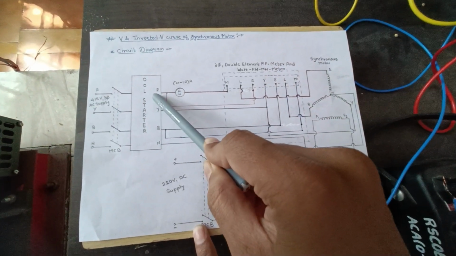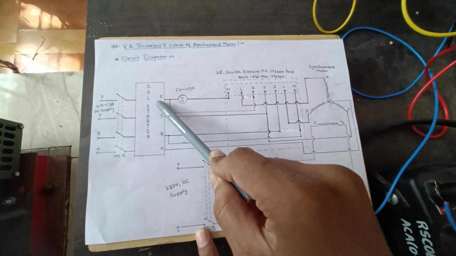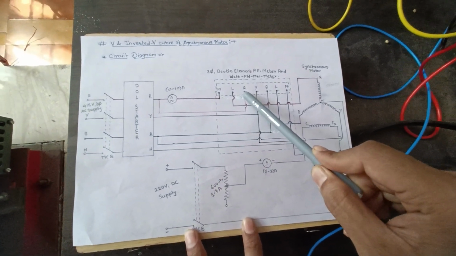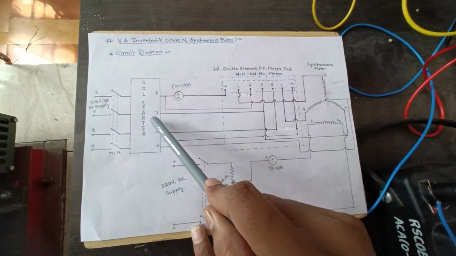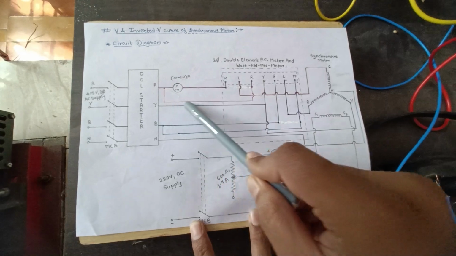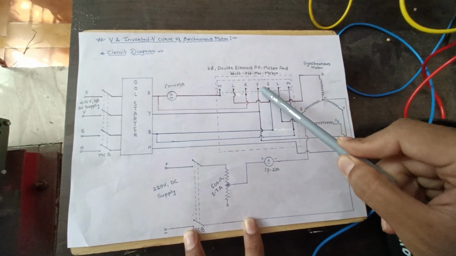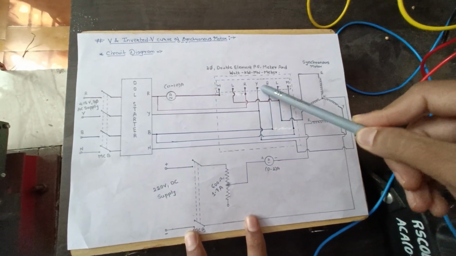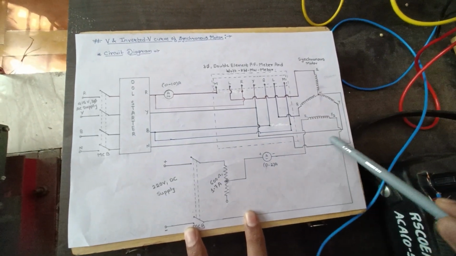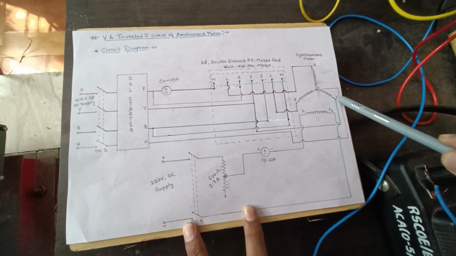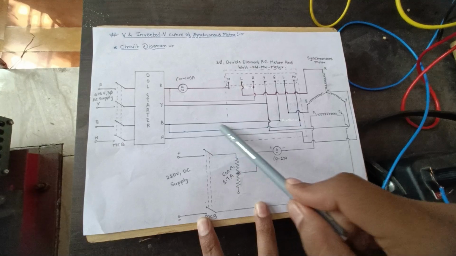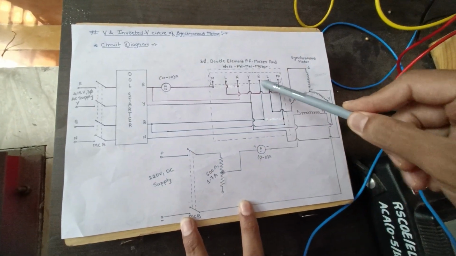The R terminal of the direct online starter output is connected to the R terminal of your power factor meter. The Y point of the output of the starter is connected to the Y point of the power factor meter. Also, this same point is connected to the Y point of your load, the stator. Now the B point is connected to the B point of the power factor meter.